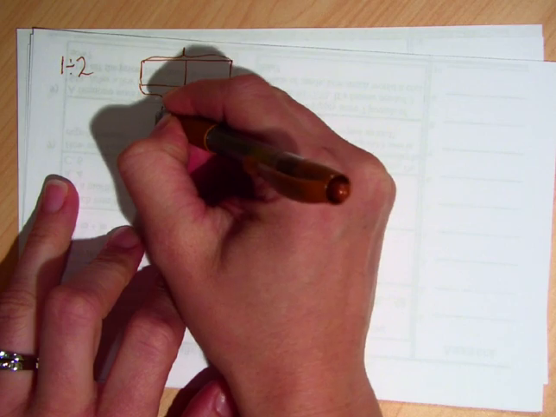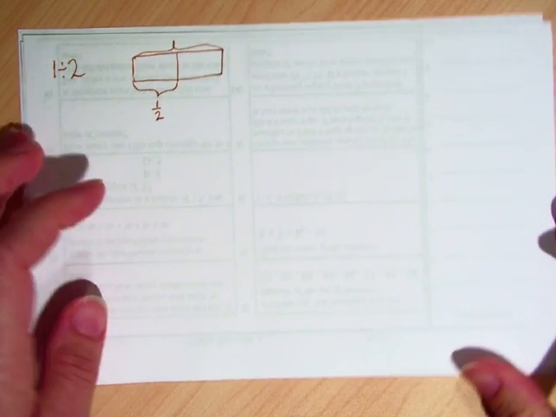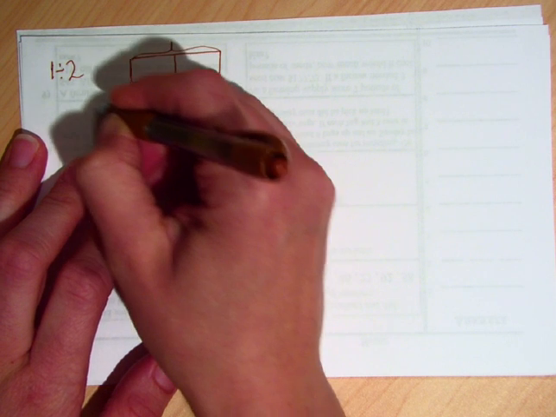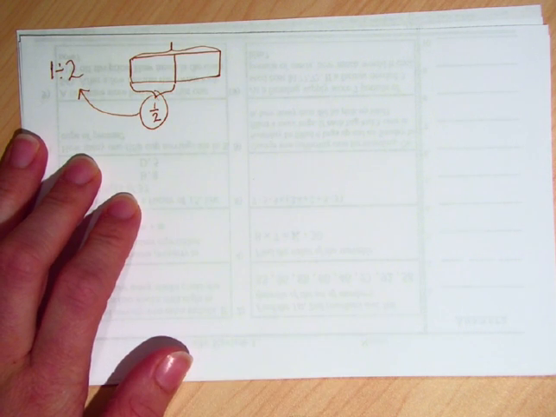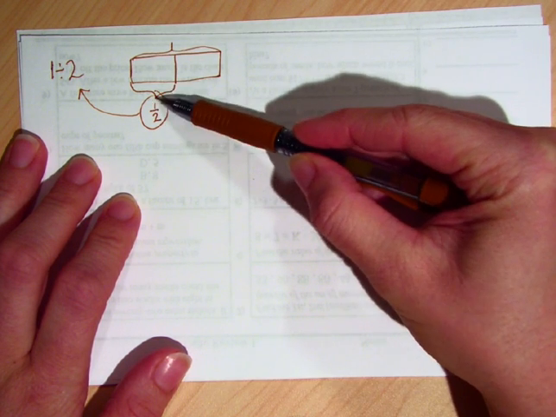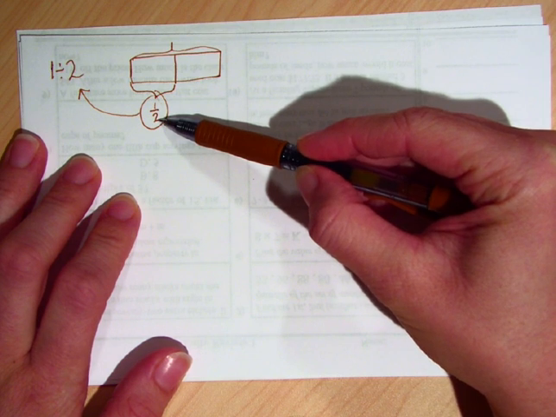So this is half. This is a way to prove that this is the same thing as that. This is the algebraic way to write it. So when we're writing expressions, we're going to put it in a fraction-looking form.